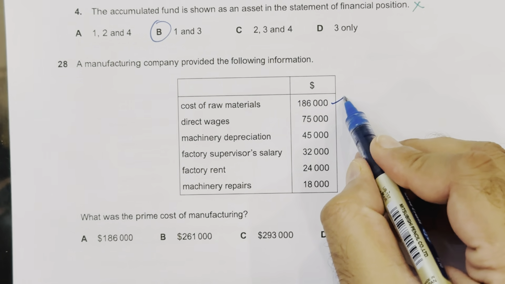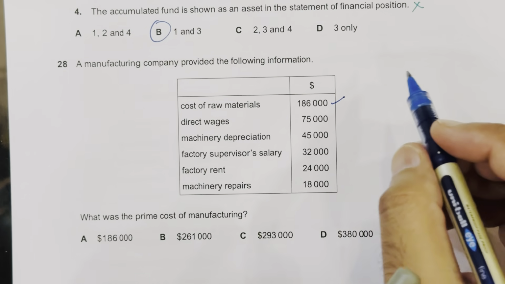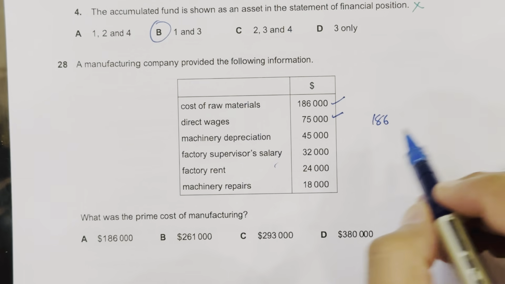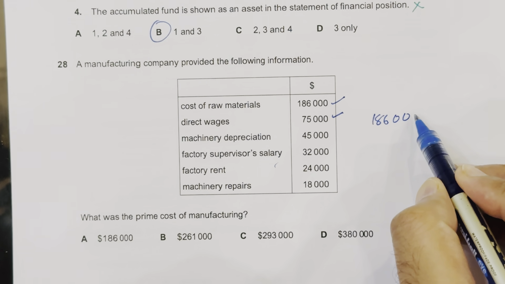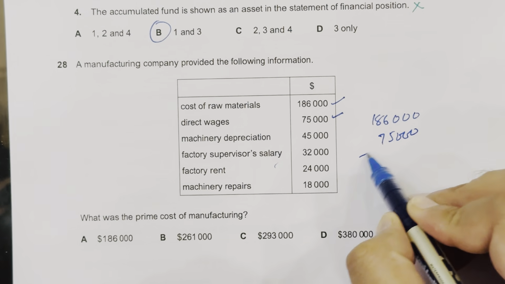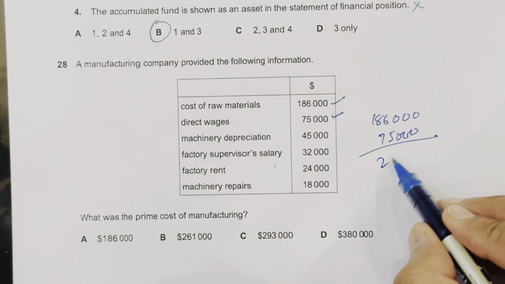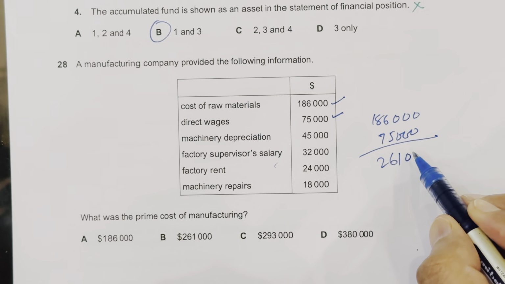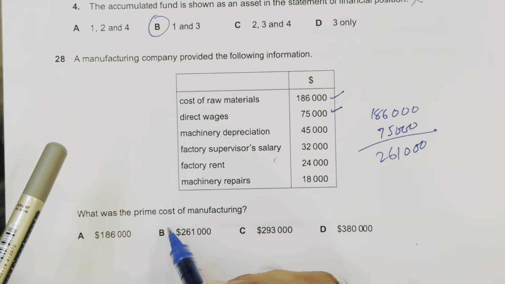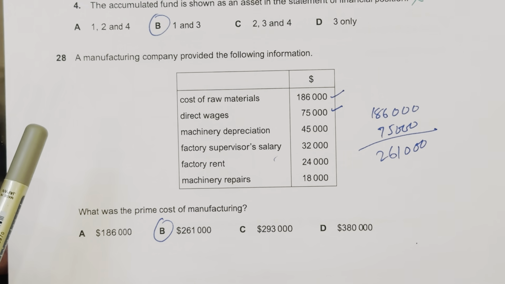We know that cost of raw material and the direct wages should be added, because all those others are not direct costs. After adding these values you get the value that is equal to 61,000. So option number B is carrying that option. So option number B is the right one.